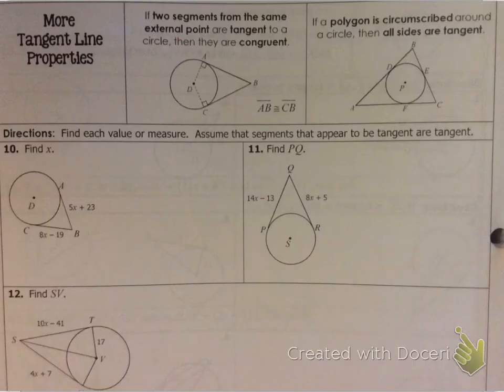All right, so now we have a couple more little things to cover. If two segments from the same external point are tangent, so if from this point there are two lines that are tangent, they're congruent. Whoa! If a polygon is circumscribed around a circle, then all the sides are tangent. In other words, if I draw any type of polygon around a circle, so it's circumscribed, that means all its sides touch the circle and thus they are all tangent. Now what would that mean? Keep in mind, think about this. That means this one and this one are equal.